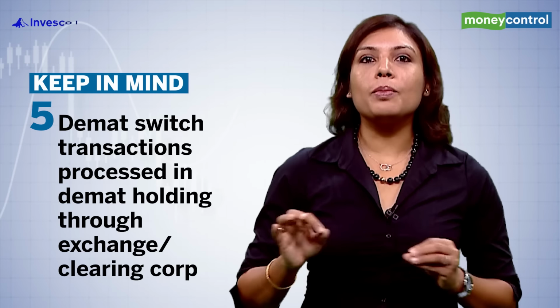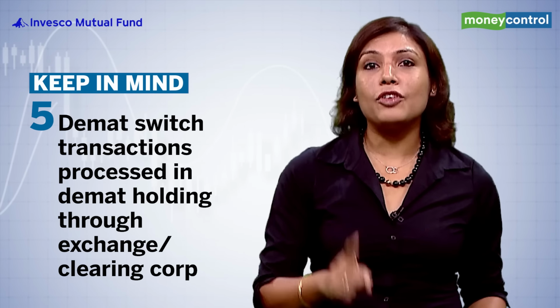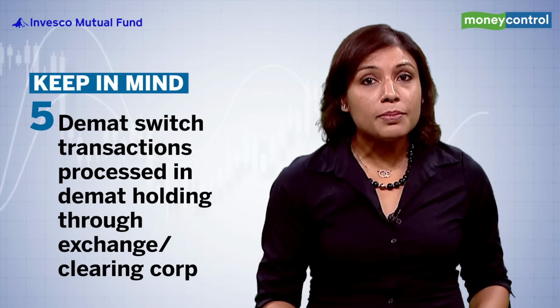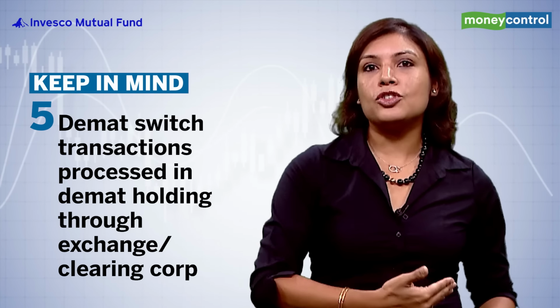However, any switch you may want to make from regular plan to direct plan cannot be done if your units are in Demat form. You have to first convert them into statement of account form and then switch to direct plan. So that's a lot of information for you. Now that you have all the details on how to hold and transact in mutual funds through a Demat account, you can decide for yourself if this is a choice that works for you.